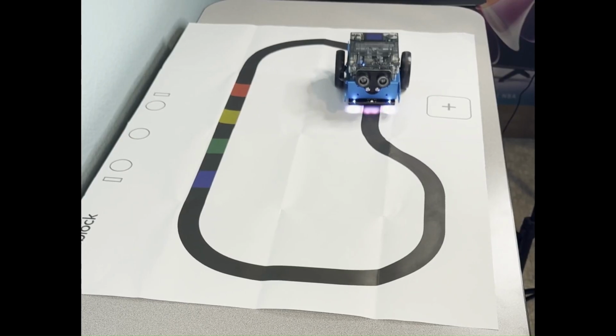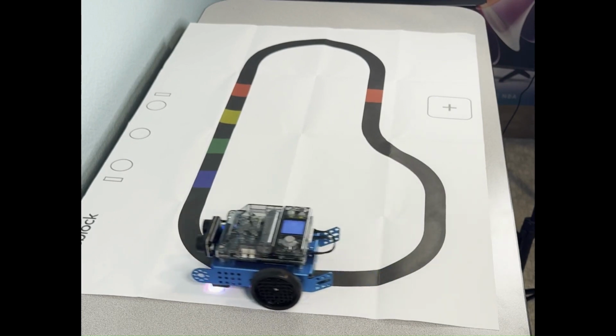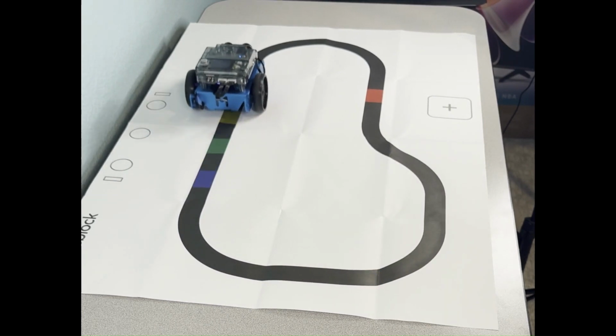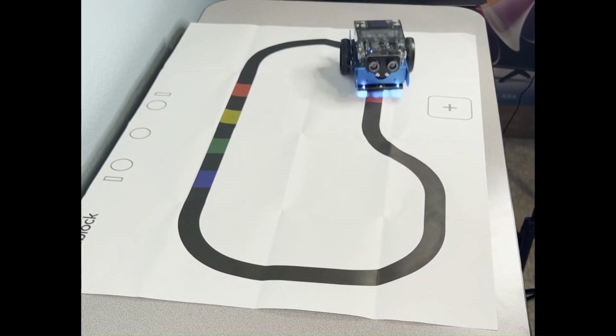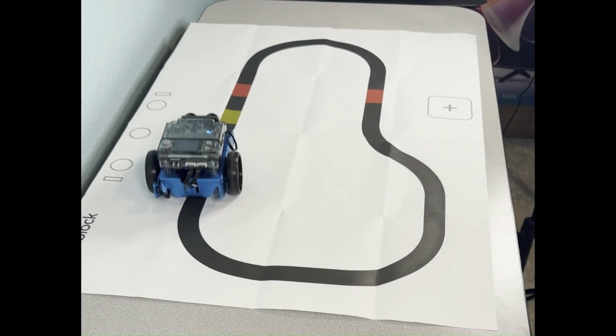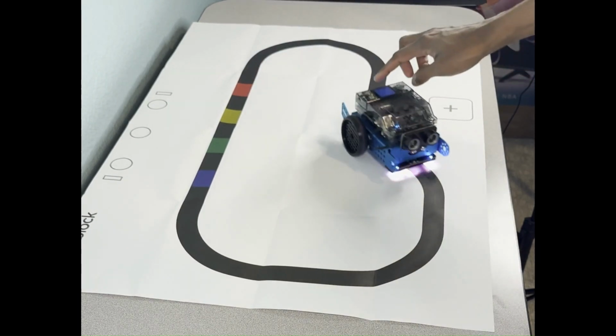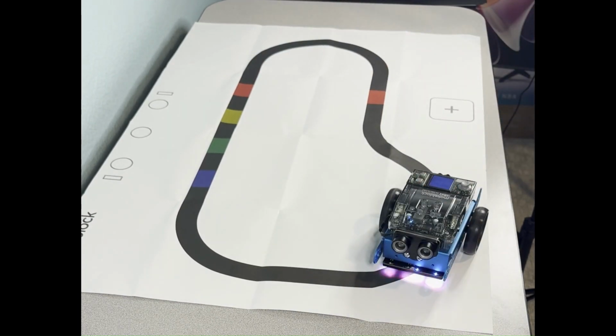Let's test our proportional control program using the make block line follower sheet. We'll press button B to start the program, and we see that the robot follows the line, making fine adjustments as needed to stay on track. We can stop the program by pressing button A.